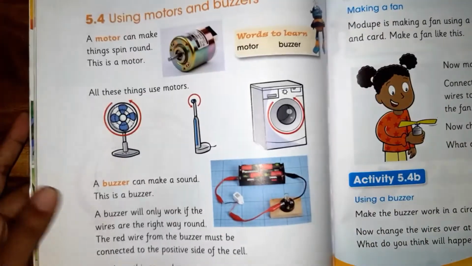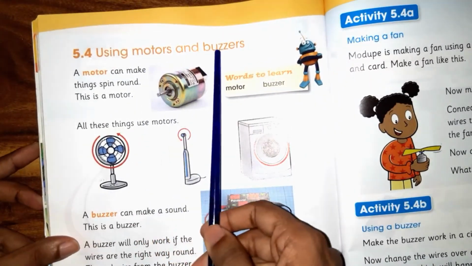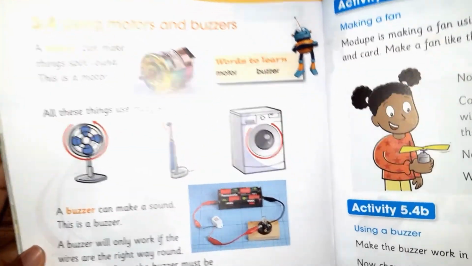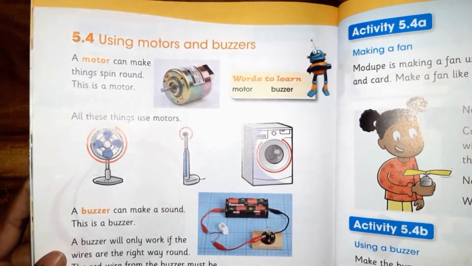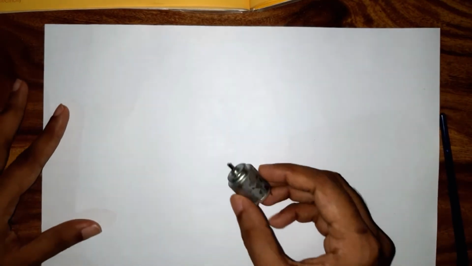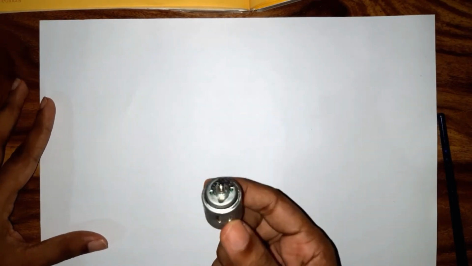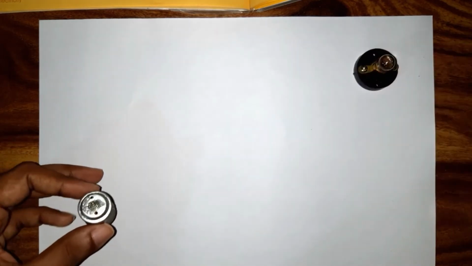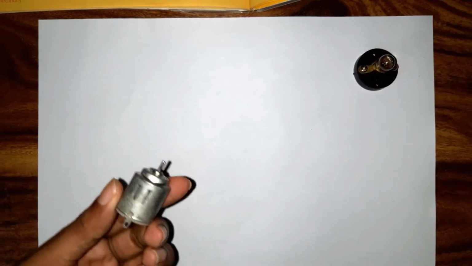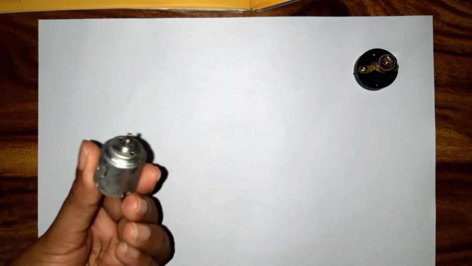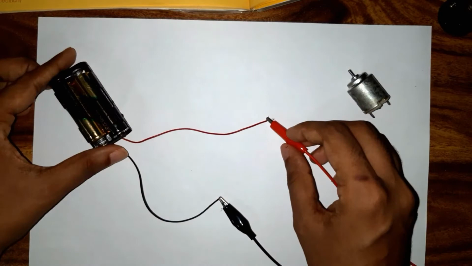Now let's move to the next activity, and it is about motors and buses. Okay, now we have done this part already, so without talking I'm going to do the practical. So why do we need motors? For what do we use these type of motors? We need motors to spin something. So you have seen the propeller inside the fan. So inside the fan people have used this type of motors to spin that propeller inside the fan. Okay, now I'm going to make this motor work by using these cells.